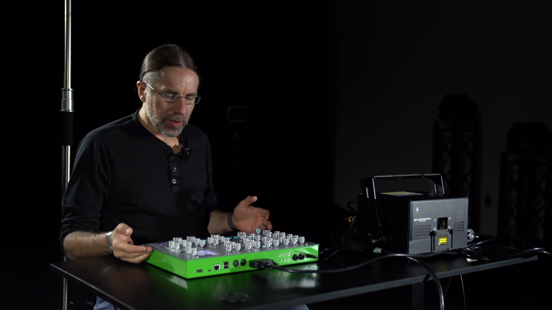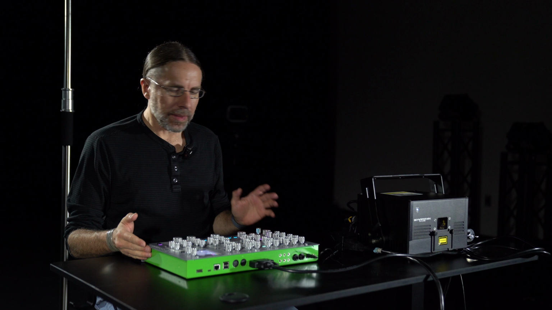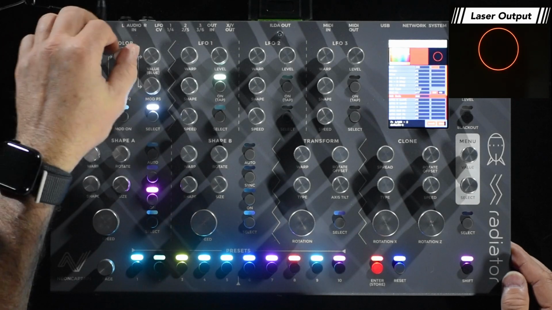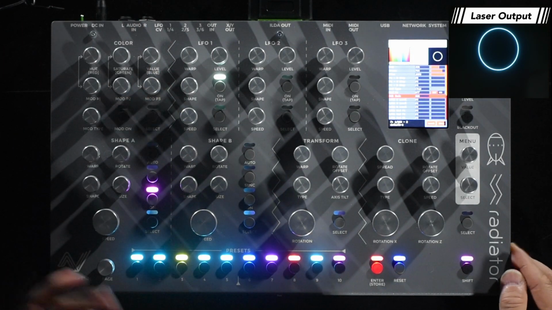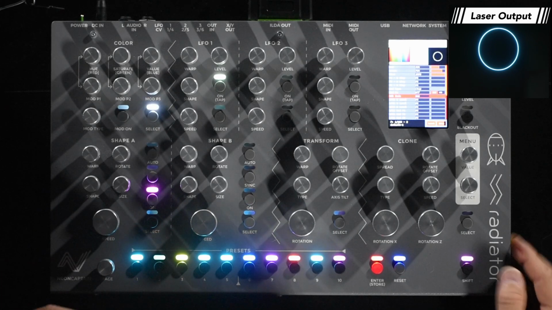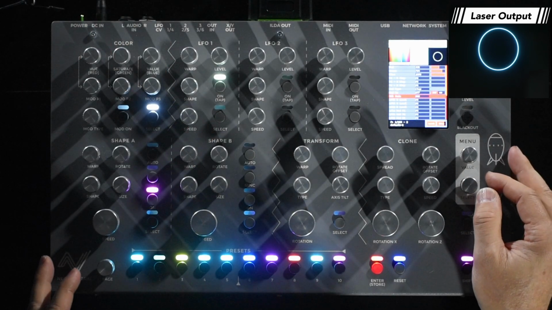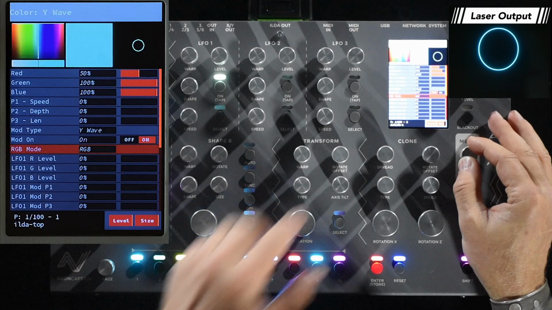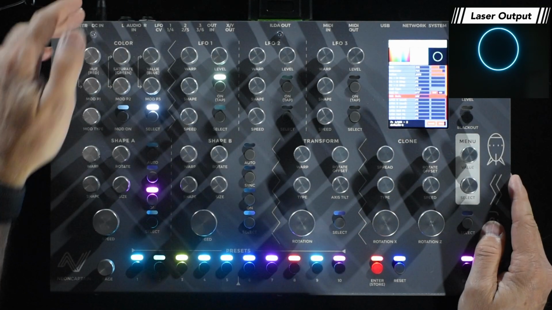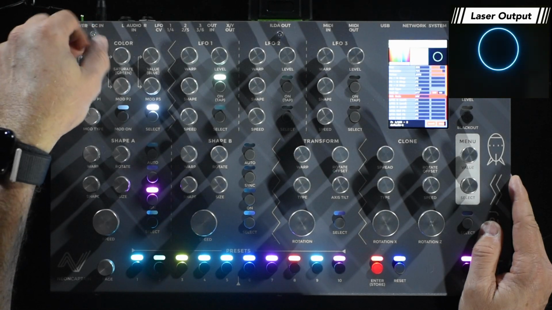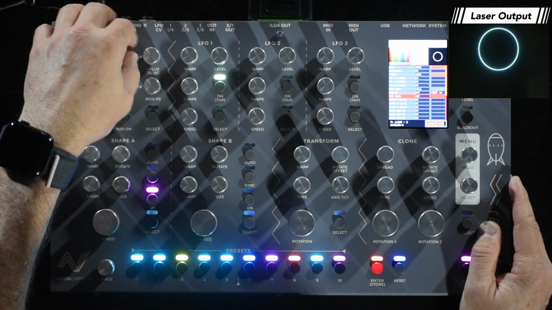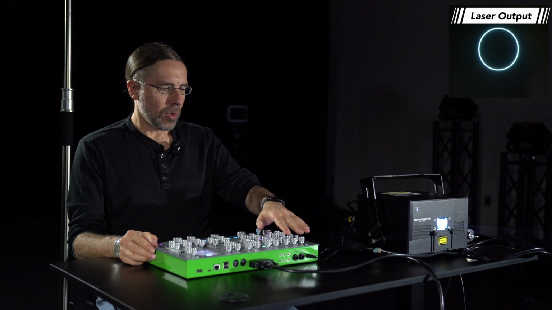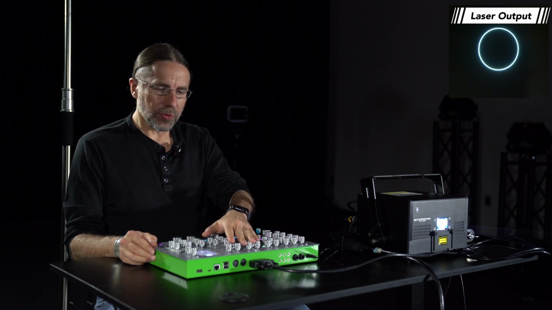Unlike most laser control systems, the radiator can use both RGB and HSV color spaces. In RGB, these top three controls become red, green, and blue, exactly as expected. Or you can switch the radiator over to HSV, and these controls then become hue, saturation, and value. So by hitting select, you can bring up the color menu, and I'm just going to change value from RGB to HSV. And now this control becomes hue, and this control becomes saturation, and this control becomes value or intensity. And that provides for some very interesting color effects when these controls are being driven by one of the LFOs.